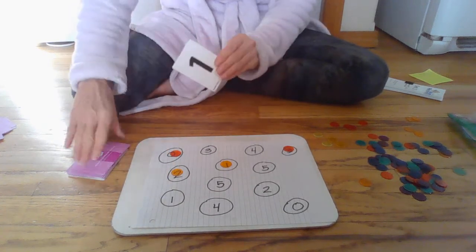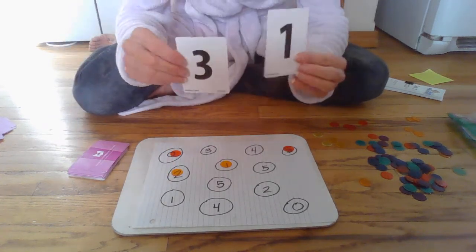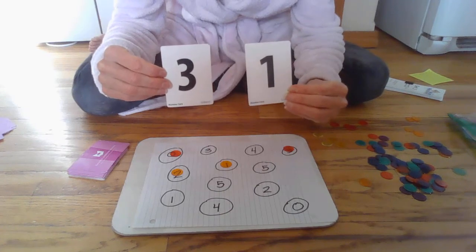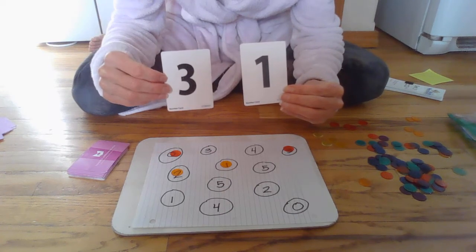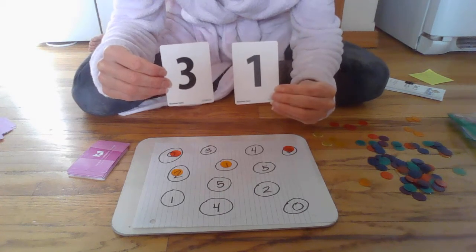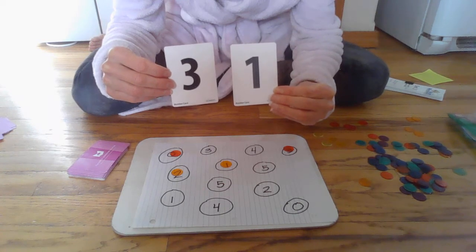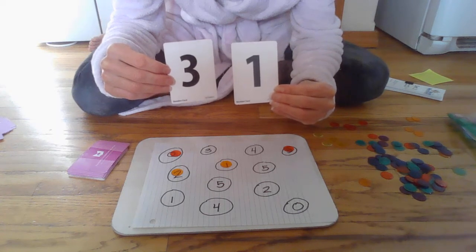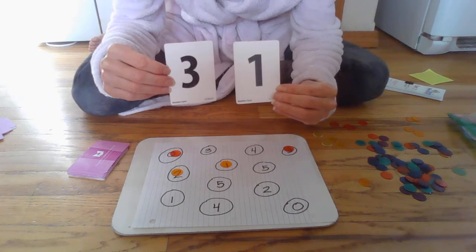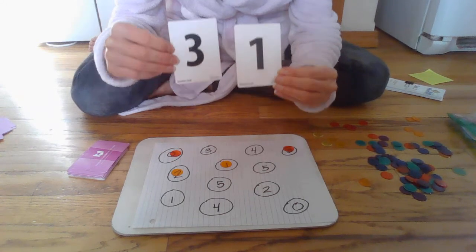Okay, I'm going to pull 2 more cards. Oh, I have a 3 and a 1. So 3 minus 1. Now that might just be really easy for you to count, to know the number that comes before 3, which is 2. 3 minus 1 equals 2.